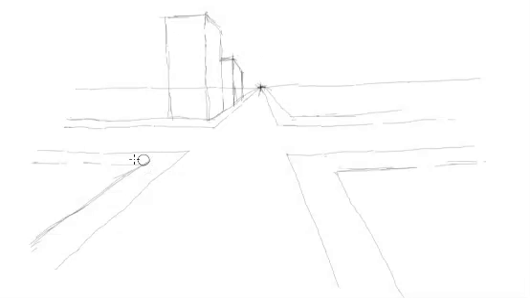Now at the corner of this street here, we are having one more building. And let us imagine that this building has got a sort of a sloping roof.